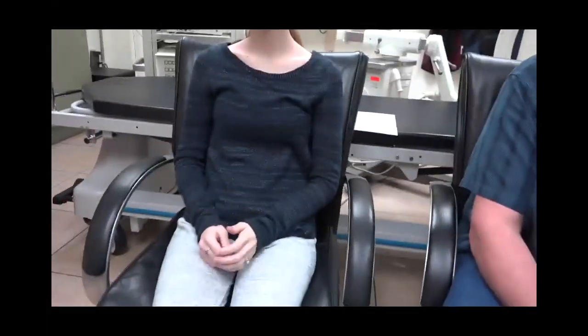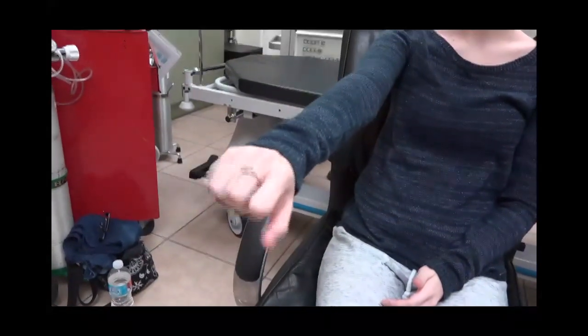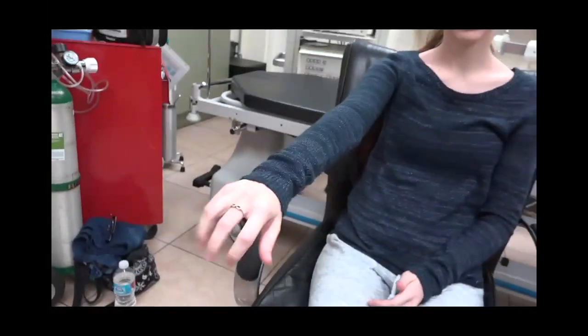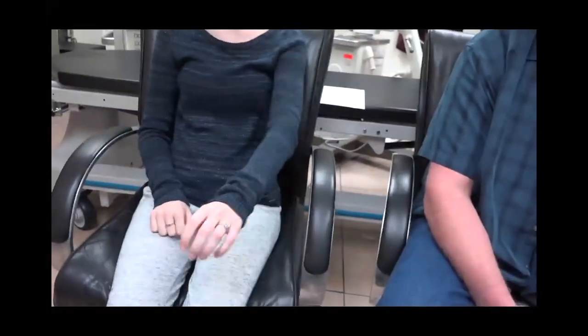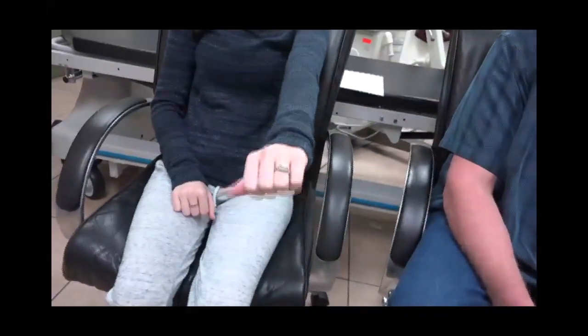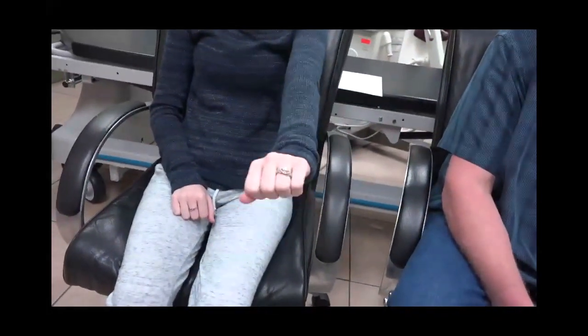Okay, I want you to take that right hand out in front of you, and I want you to open and close it as fast as you can. And are you having pain when you do that? No. Does it feel stiff? Yes. Okay, so you can't really do that very fast, can you? Now do the same thing with the left, please, as fast as you can, okay? All right, great. A little faster there, aren't you?